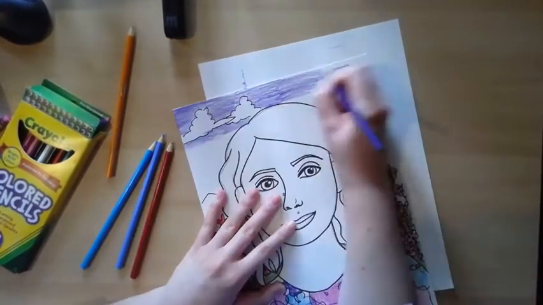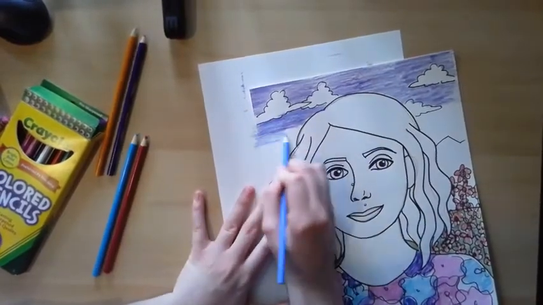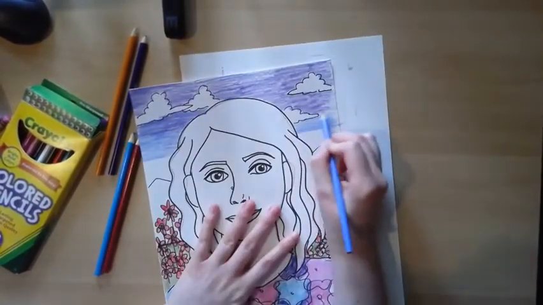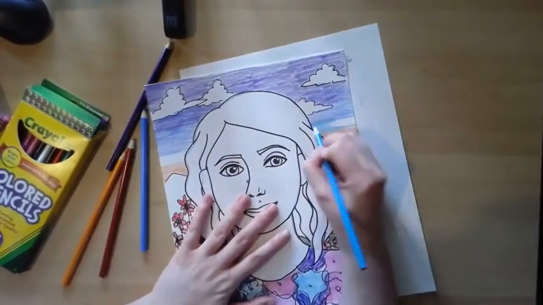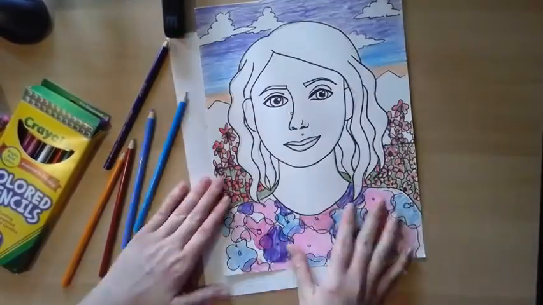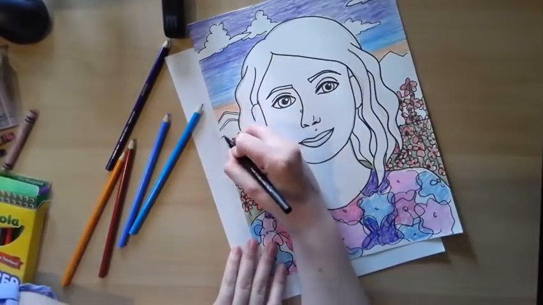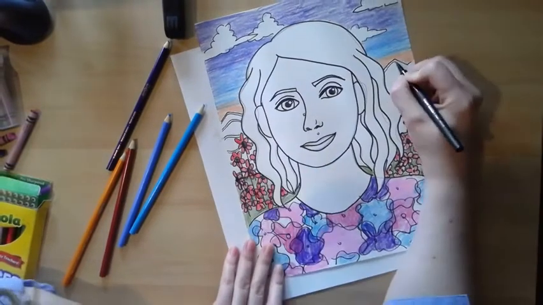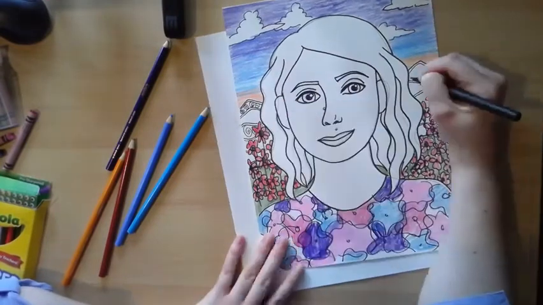I'm coloring in the sky with some colors that show a sunrise because that's my favorite time of day. So the landscape that is behind your figure can be a place that you've been to or a place that would make you happy to visit. So think of the places that you've been to or places that you want to go and draw a landscape that looks like one of those places.